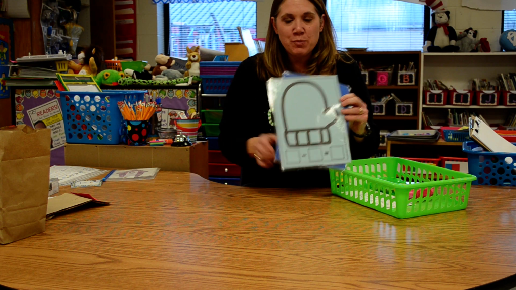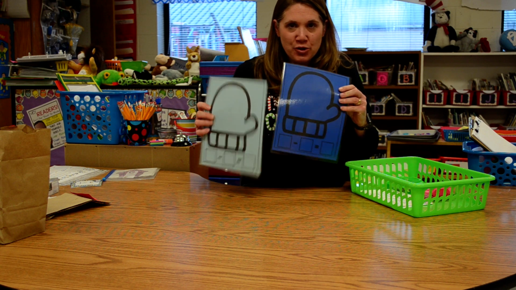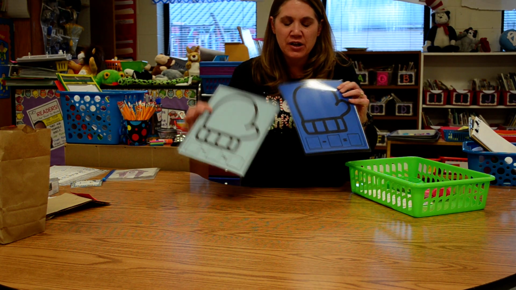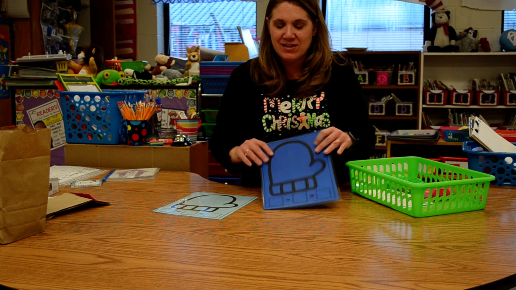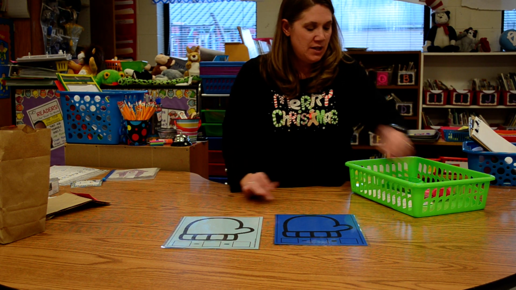Okay, so for today's center, you picked a subtraction center. Each person is going to do their own work. This is not a partner or a game activity. This is your independent work, but there's enough supplies in here for 2 people to do this center at the same time. So in the center, each of you have a mat to do your work on.